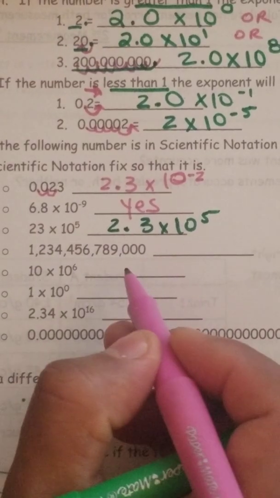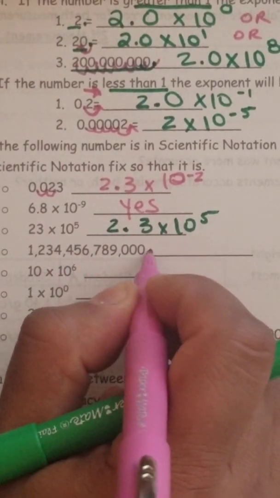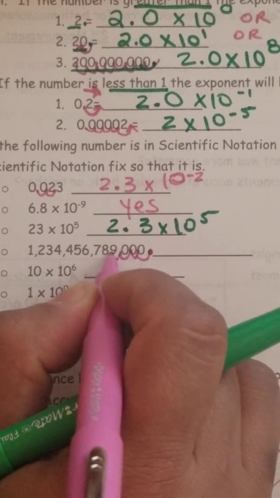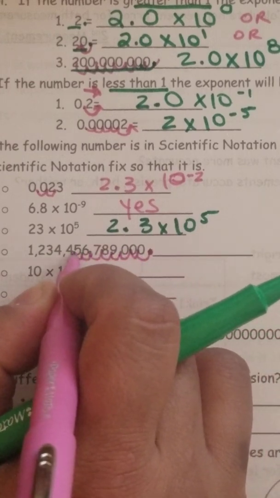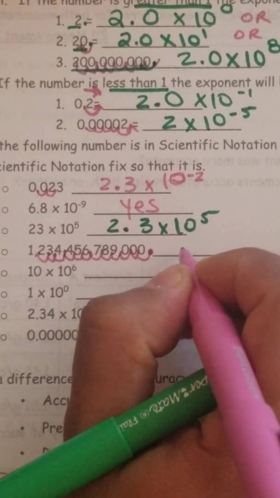The next one needs to be put into standard form. Well, my decimal's over here at the end. I'm going to move the decimal place over 1, 2, 3, 4, 5, 6, 7, 8, 9, 10, 11, 12. Okay?